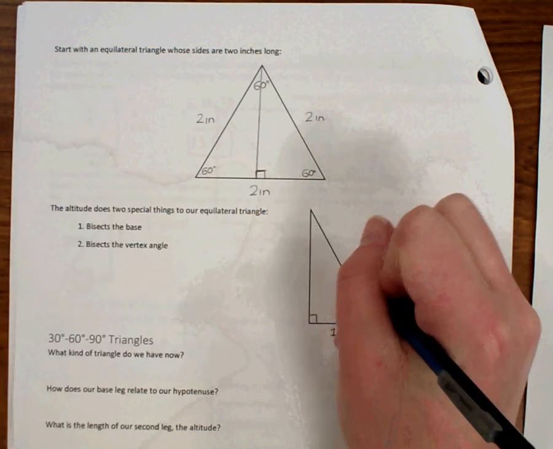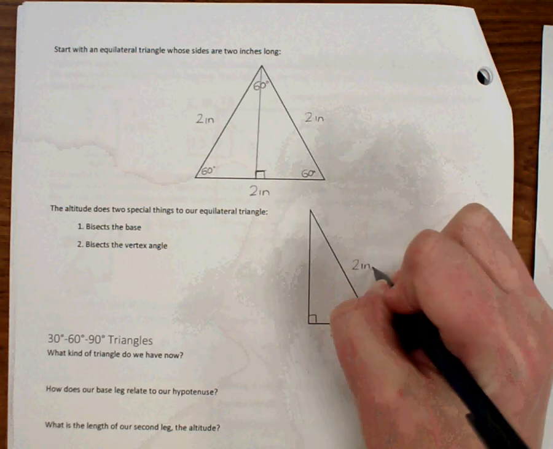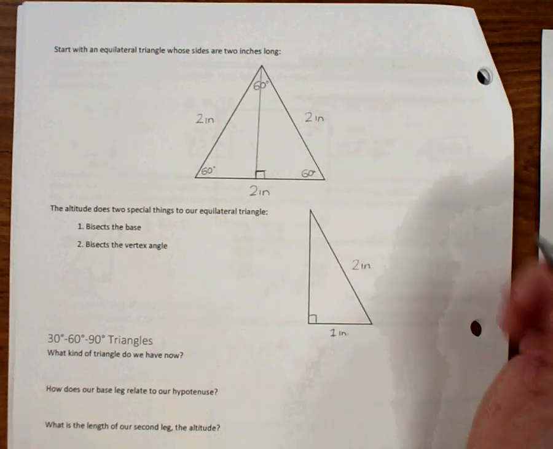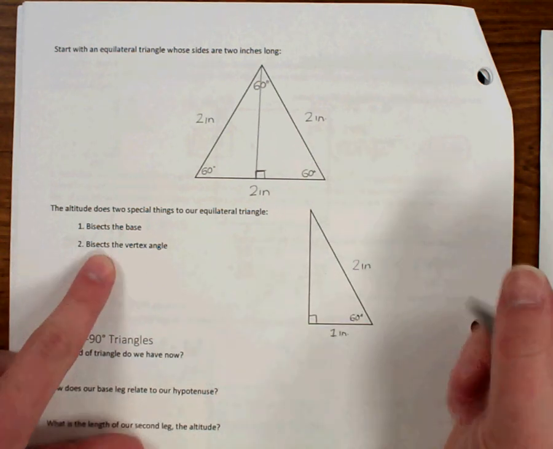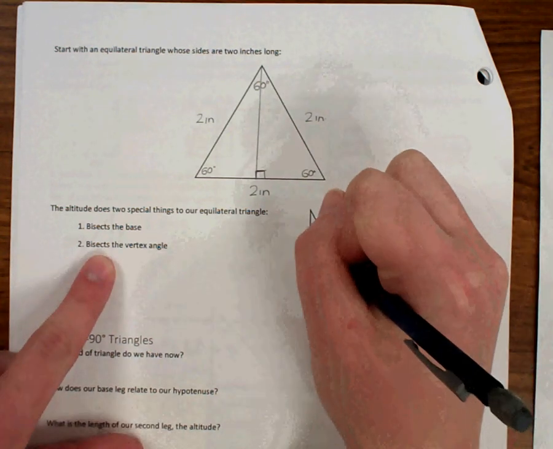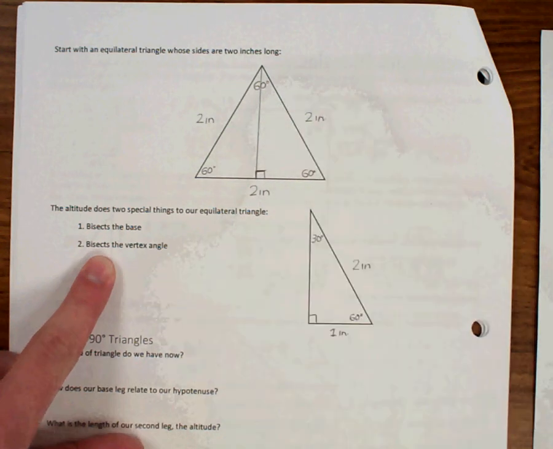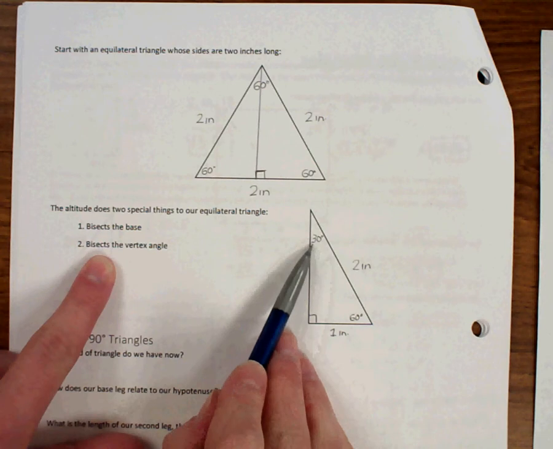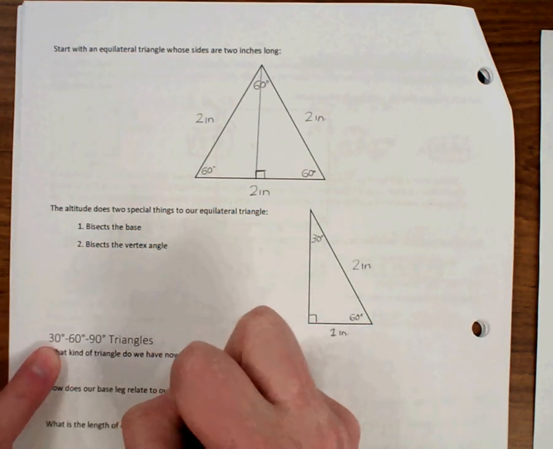This side is the same. My 60-degree angle down here is the same, but the altitude also bisects that vertex angle up top. So this gives us our second special right triangle. It's a 30, 60, 90 right triangle. This is a scalene right triangle.